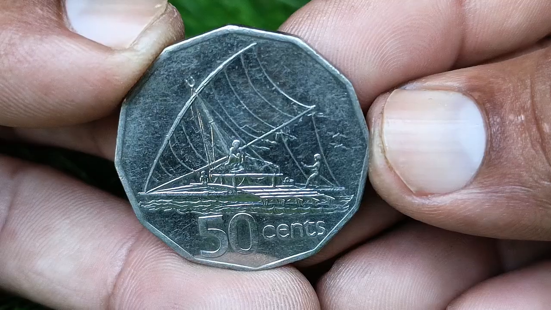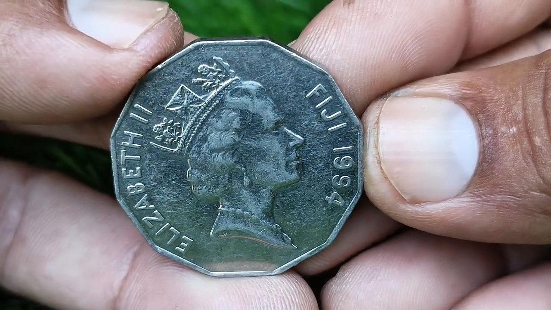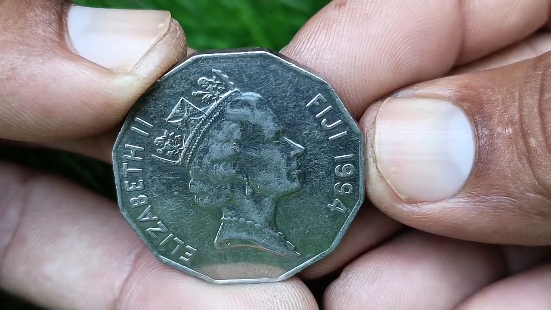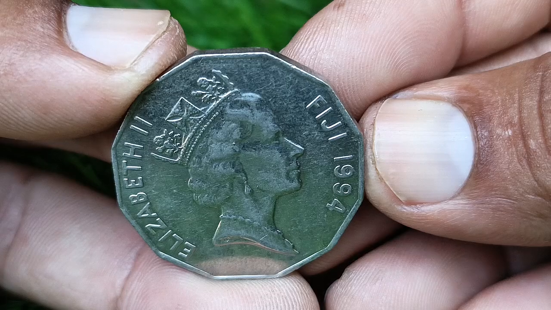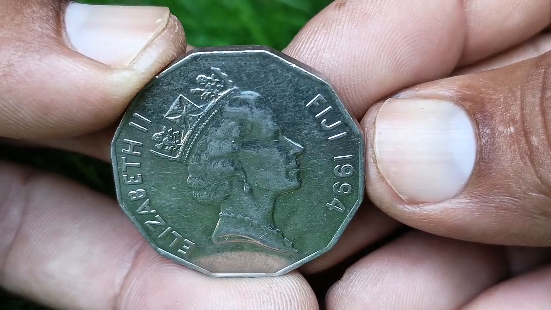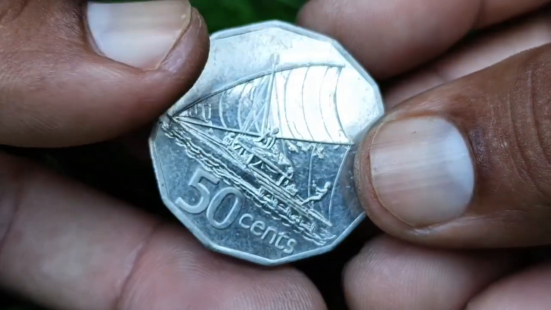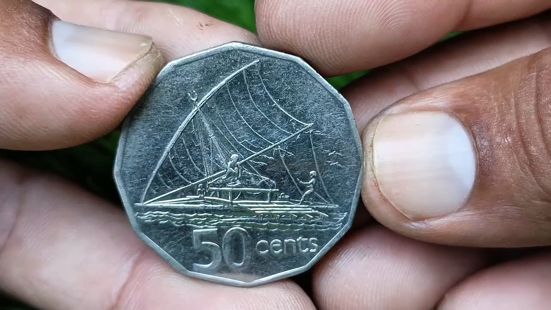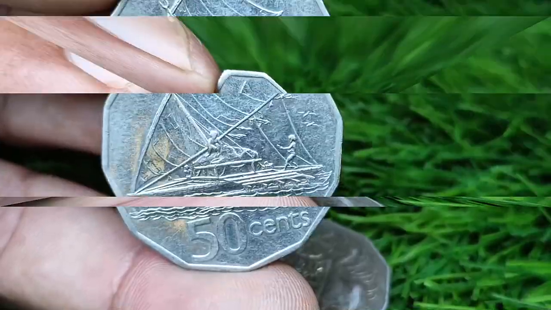Proof versions, struck with a mirror-like finish and sold in presentation sets by the Royal Australian Mint, are particularly attractive to numismatists. For coin collectors, these 1980s issues hold nostalgic value as well. Many Australians who grew up in the era remember these coins vividly. Their large size and distinctive shape made them easy to identify, and children often collected them or used them in games. Even today, they remain one of the most recognizable coins in Australia.